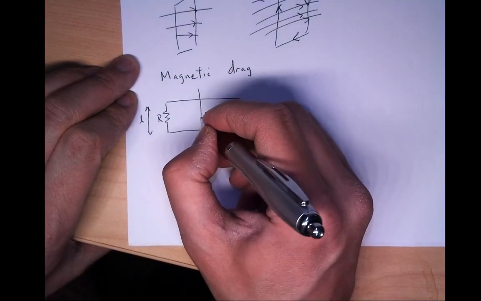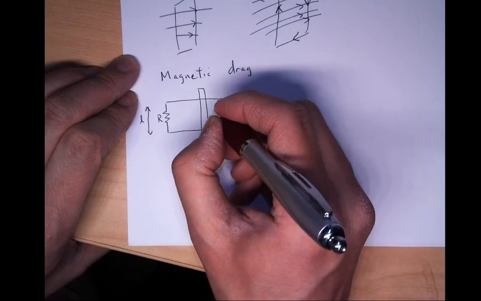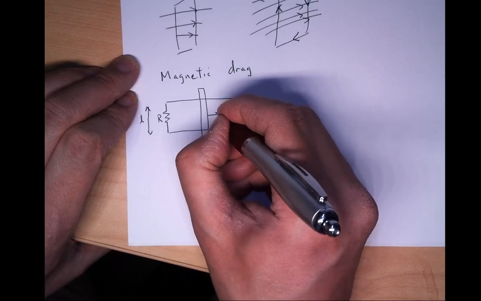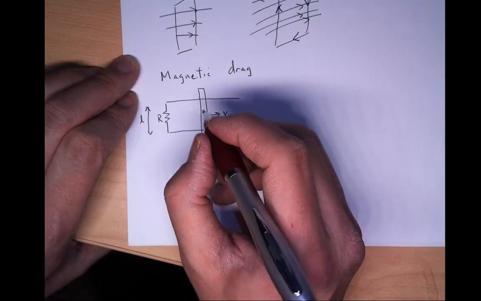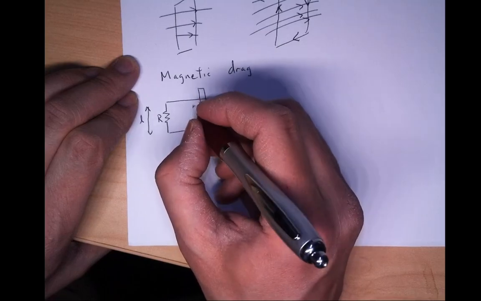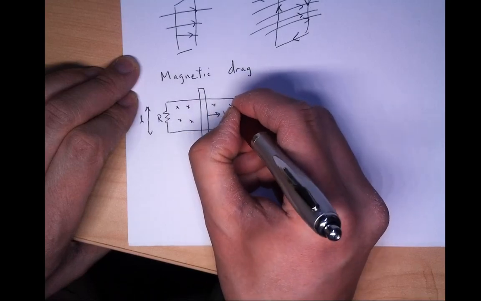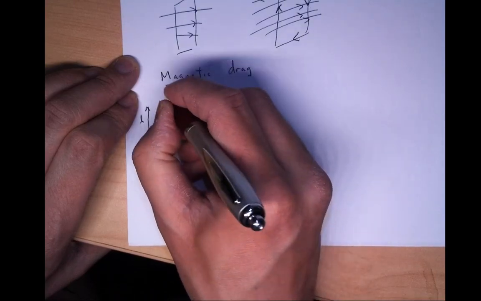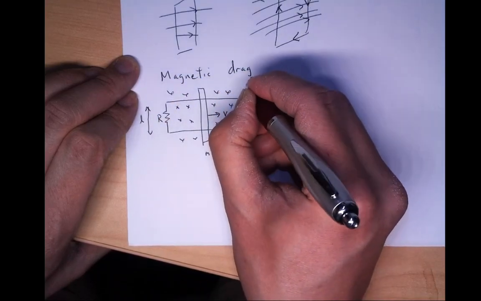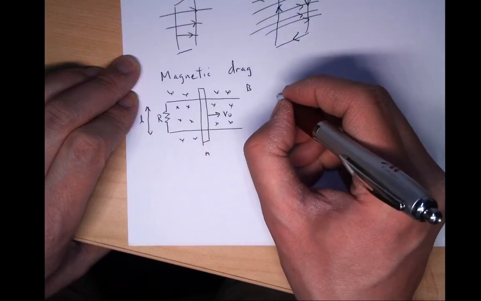I have my bar sitting on some frictionless tracks, bar mass M. I'm going to give it a kick, basically a V0, right? And then I have some B field.